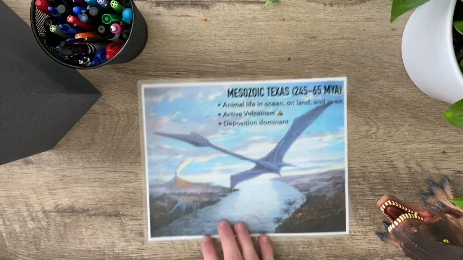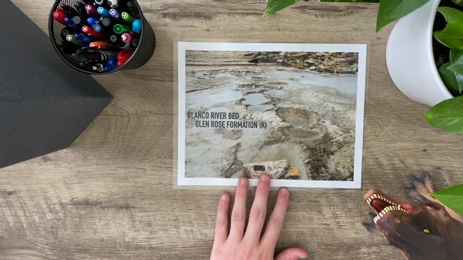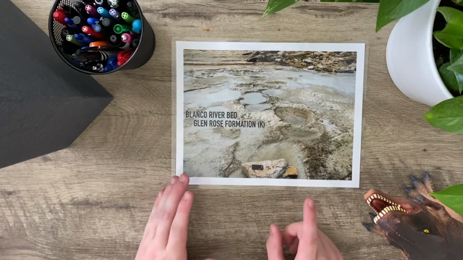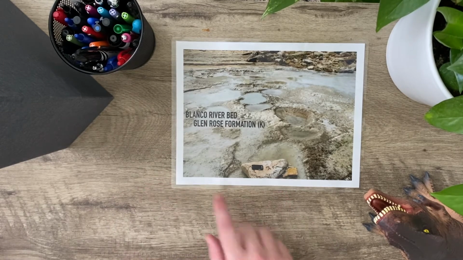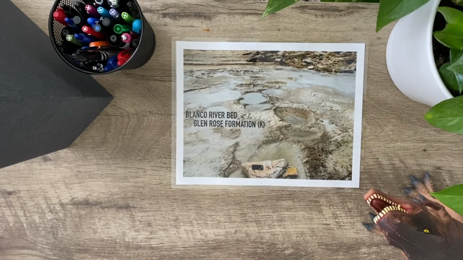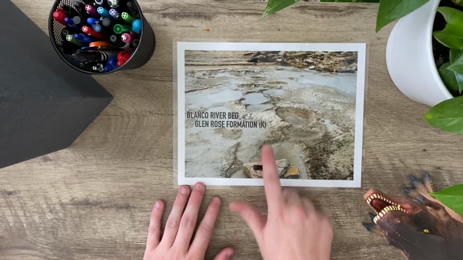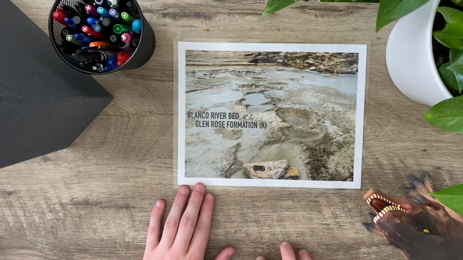So if you travel over to Blanco River or Dinosaur Valley, you'll see dinosaur footprints. And these dinosaur footprints are from this Mesozoic era. So Glen Rose Formation, that's just referencing the explanation. So that's the limestone. So Glen Rose Formation just means limestone. This K just means Cretaceous. So this is all of the limestone from the Cretaceous period.